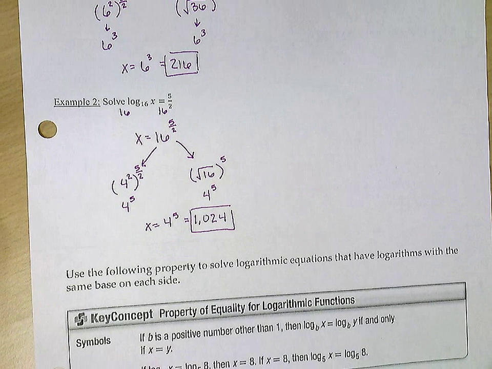Again, either way you think about it, if it was 5/3 instead, you'd have to take the cubed root of that number and then raise it to the 5th power. So remember that denominator in your fractional exponent is your root. Questions on those two examples, solving that logarithmic equation?